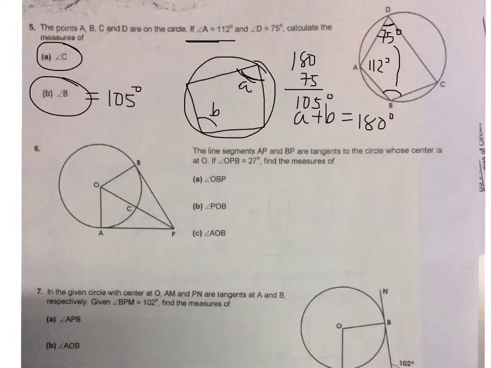Angle C is the angle opposite angle A, which has a measure of 112 degrees. If we want the angle measure that gives a sum of 180 with 112, we just subtract 112 from 180, and that is 68, so the measure must be 68 degrees. So that's how we answer a problem like number 5. Next, we go to number 6.